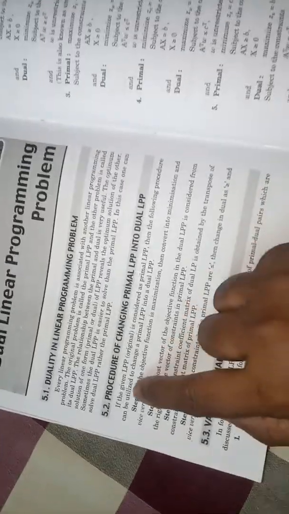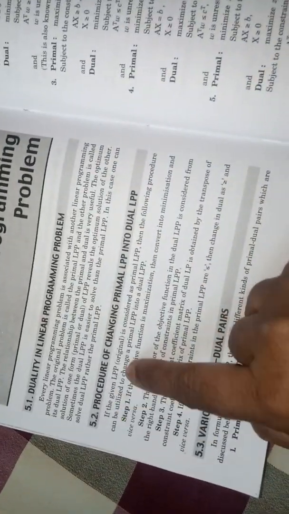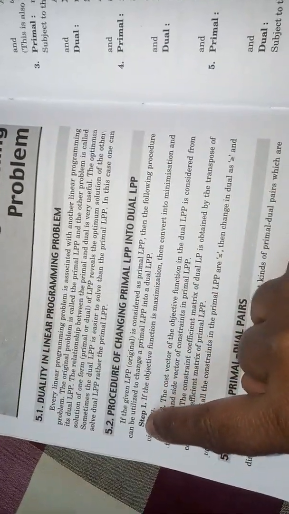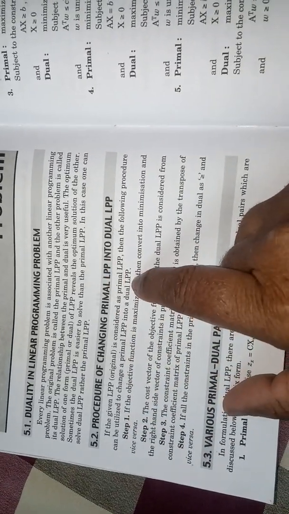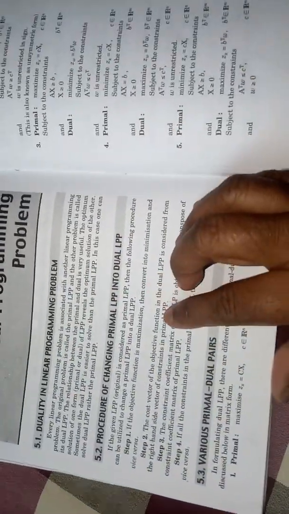So there is a little bit of change compared to our LPP. That's why let us see the procedure of changing a primal LPP into a dual LPP. If the given original problem is considered as the primal LPP, then the following procedure can be utilized to change a primal LPP into a dual LPP. It means if you have the original problem, you have to convert it into the dual problem. There is a procedure for that, just 4 steps.